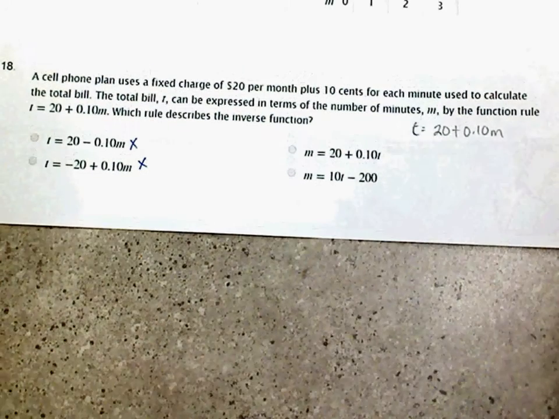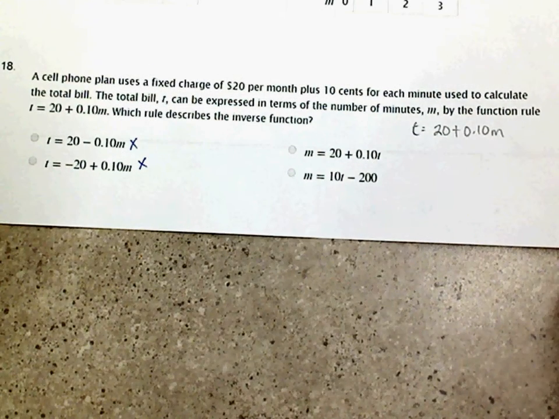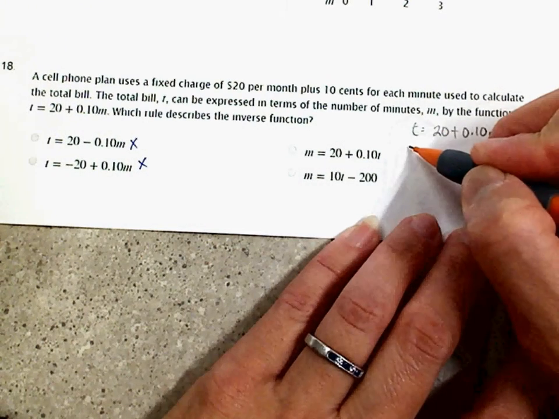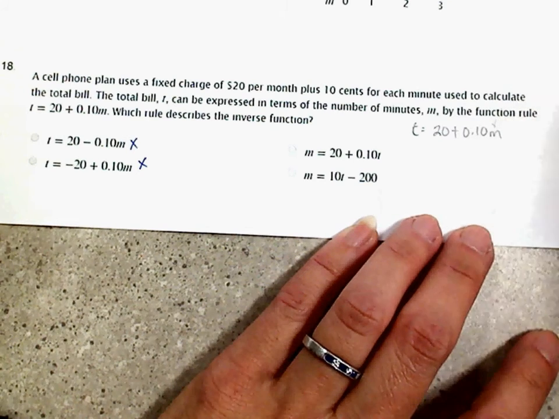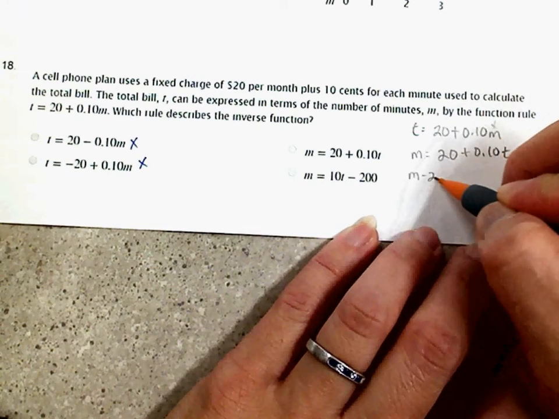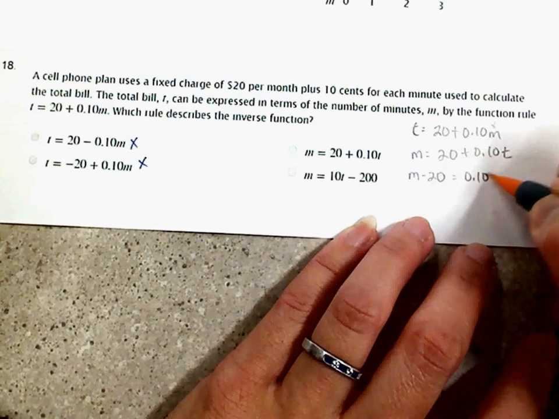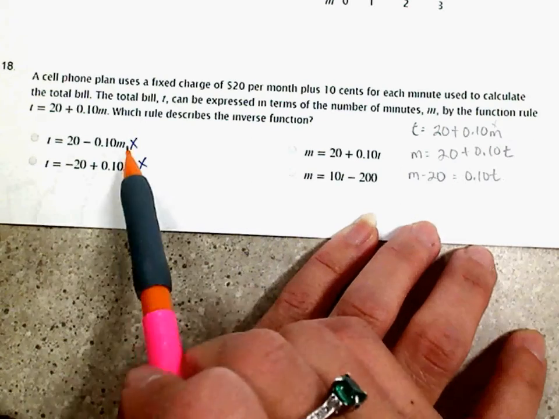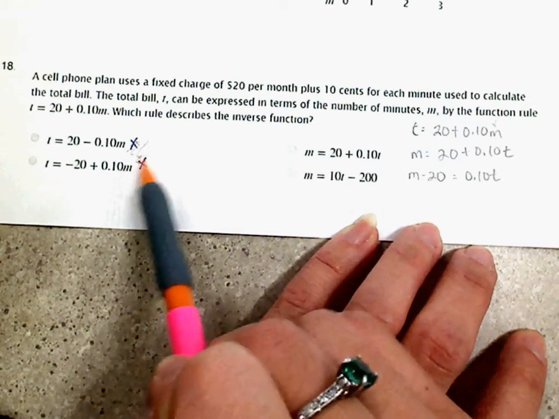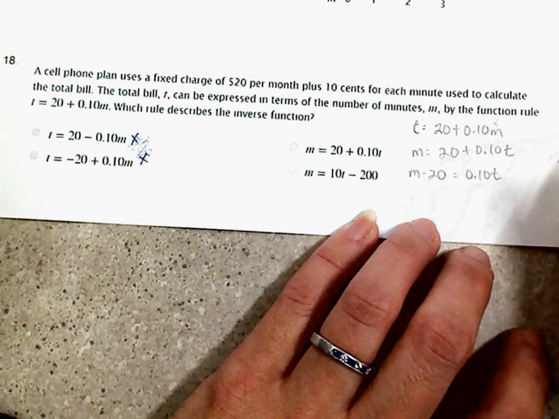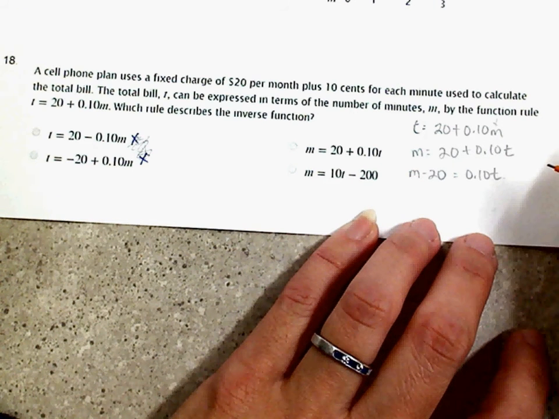Actually, wait a minute. We want to know T in terms of the number M by the function rule. Which rule best describes? All right, so we got to switch it around, right? So here is your M. How do you solve for M right here? I got to switch it. Subtract 20. Well, you switch your M and your T, and then you solve for T. This is not right. This could possibly be my answer. Okay, these two are not right because the M and the T are not switched. Solve for T. Now what? Divide by 0.1.